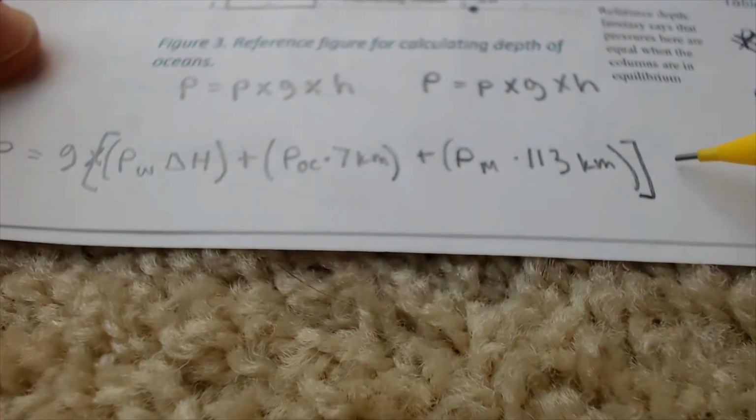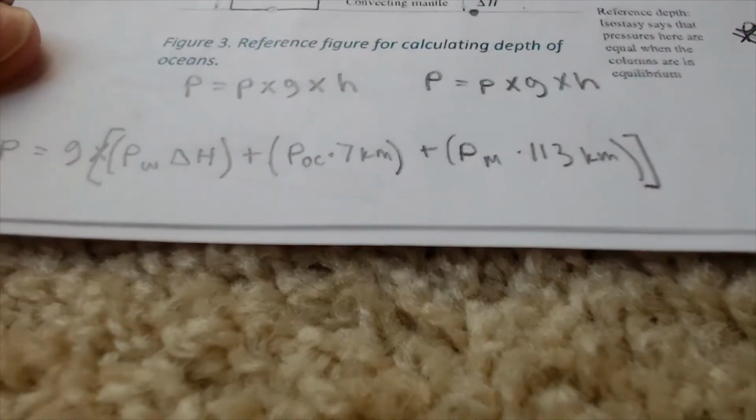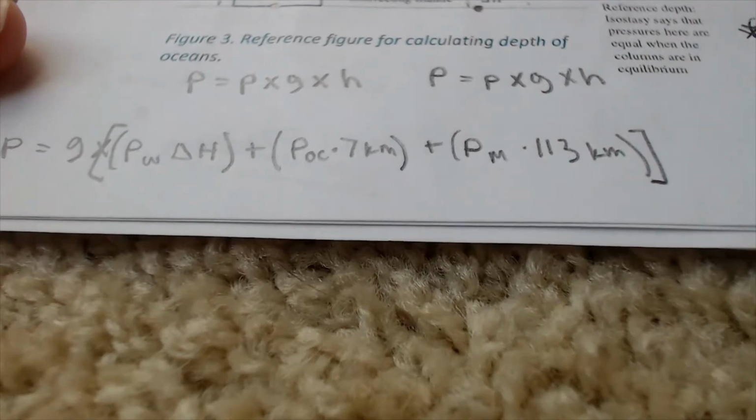and then I'll have that equal the same values for the continent.